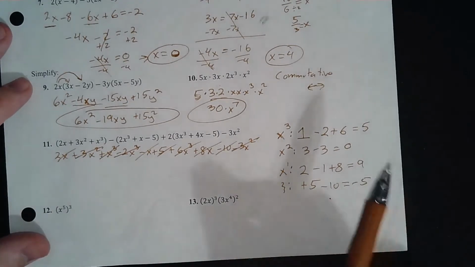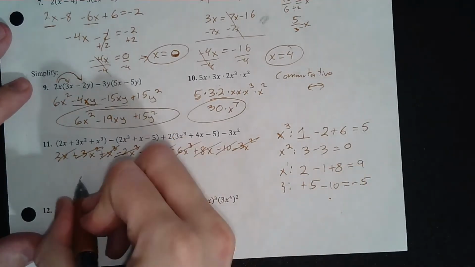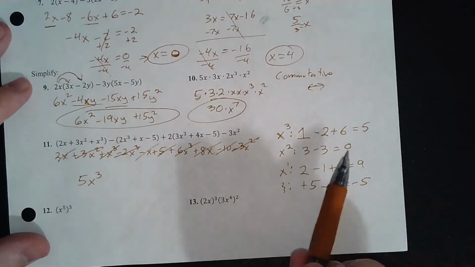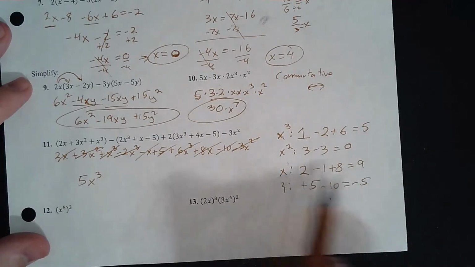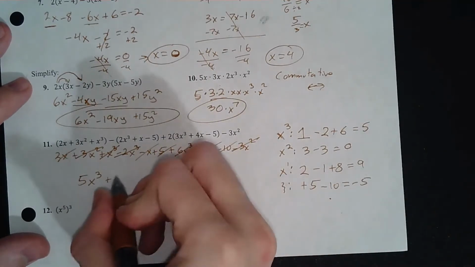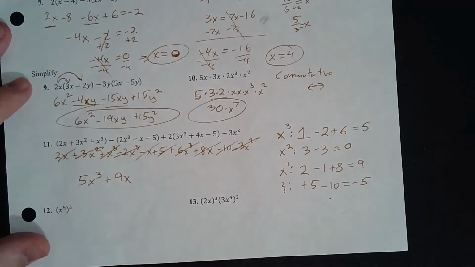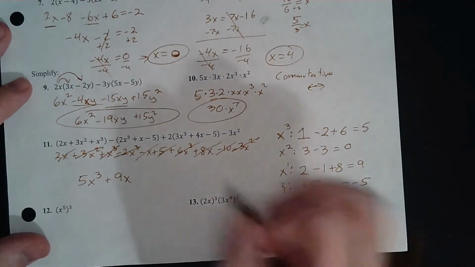Anyways, to finish this question, I have 5x cubed, so I'm going to write 5x cubed. I have 0x squared, so I don't have to write anything. I don't have any of those guys. And then I have a single x gives me a 9 on there, so I got 9 x's and then minus 5.